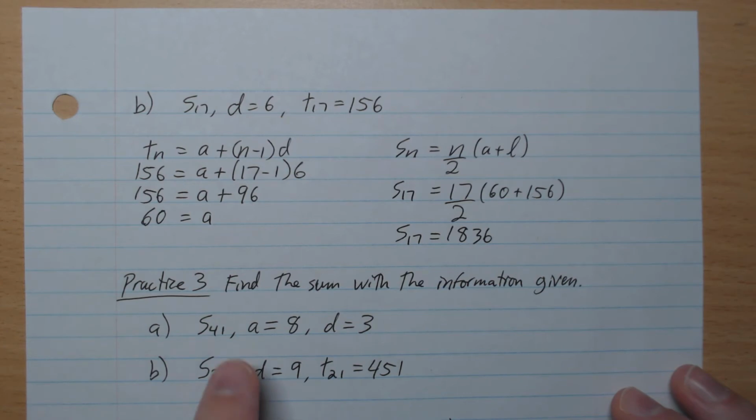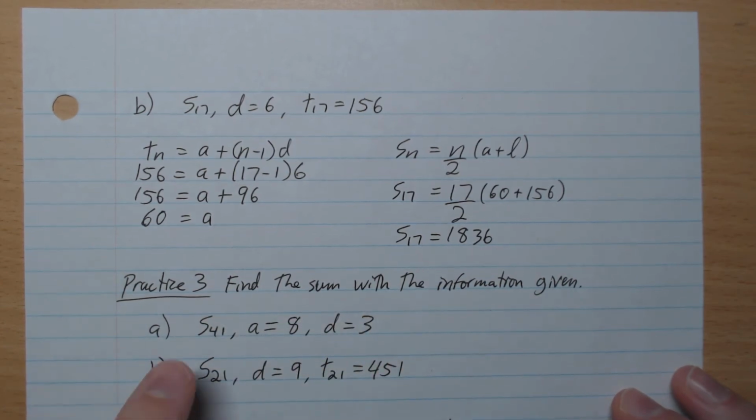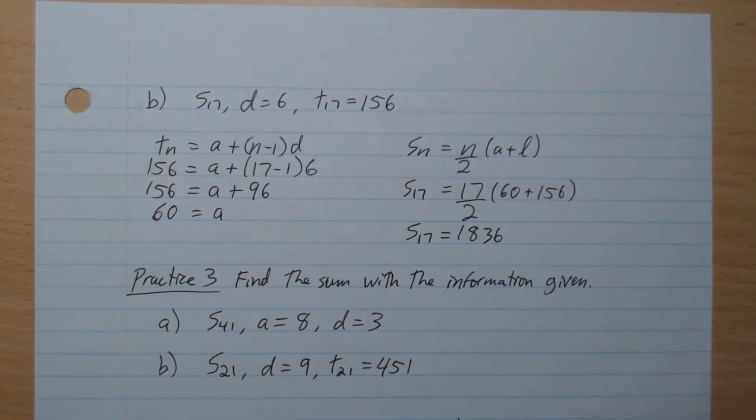So practice number 3, find the sum with the given information. So S41 for here and S21 for here. Go ahead and pause the video and answer that.